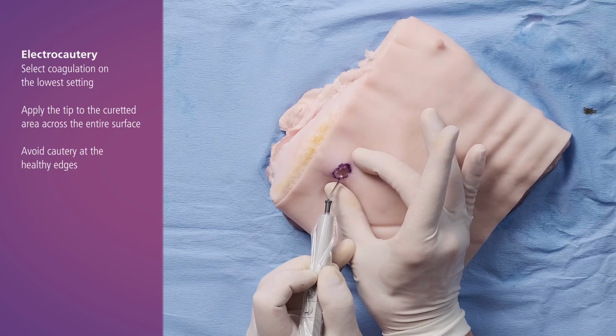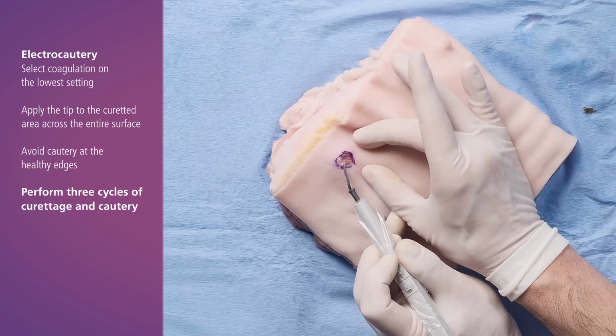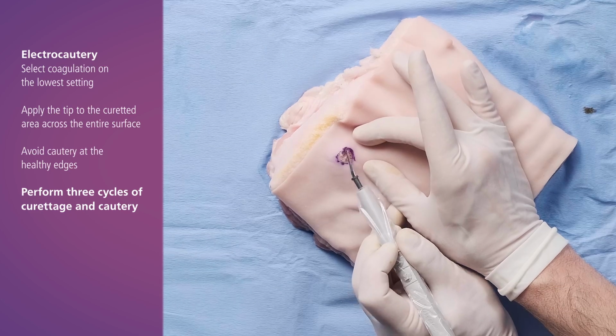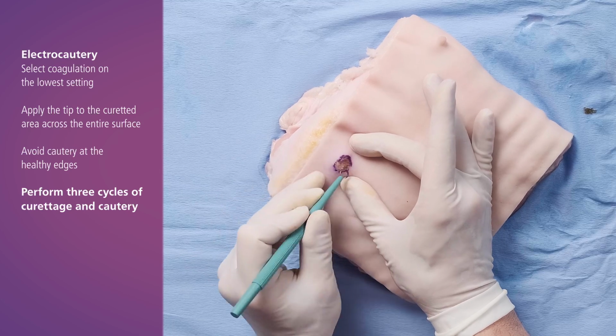The procedure is to perform 3 cycles of Curettage and Cautery, as documented cure rates assume this. Fewer cycles is equivalent to a shave and cautery, which may be a more appropriate procedure.